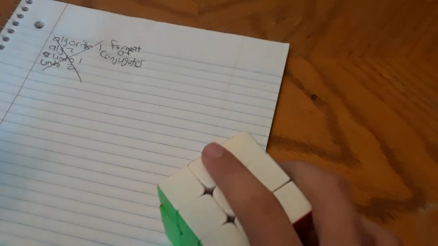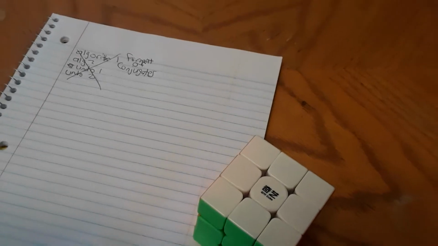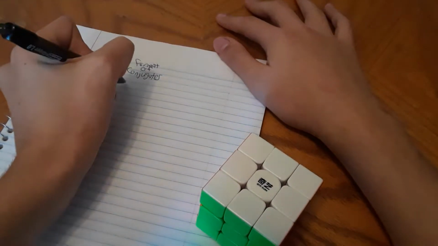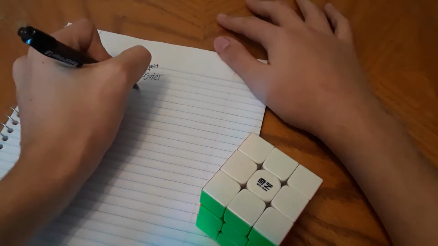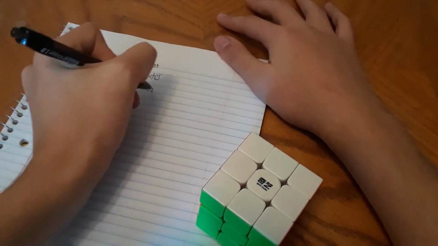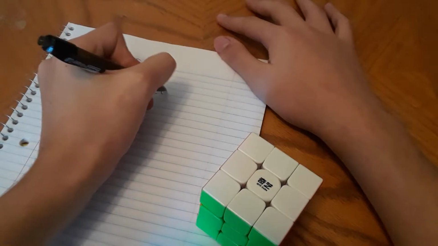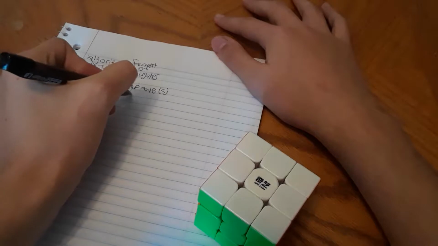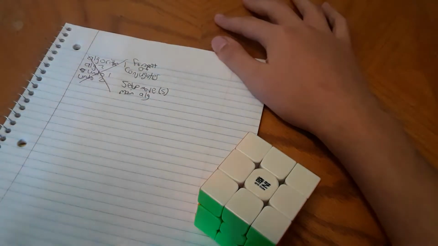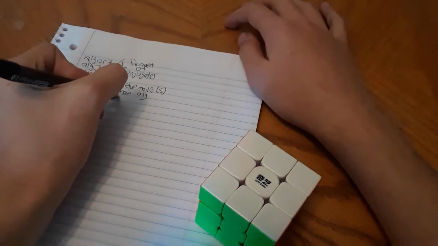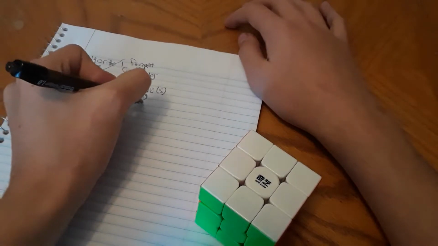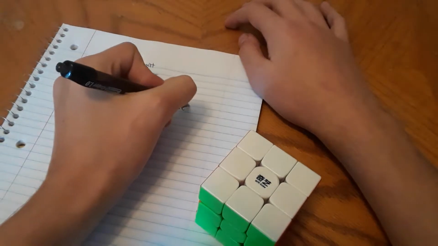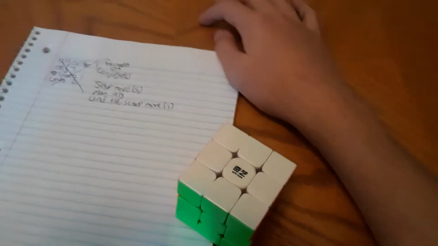So let's talk about the format of conjugates now. Now the format of a conjugate is you do a setup move or moves, then you do a main algorithm, and then you undo the setup move or moves.